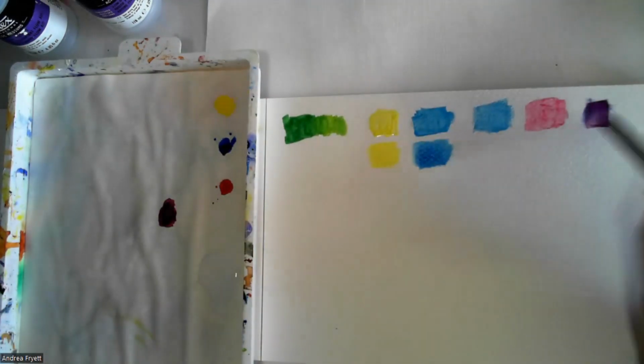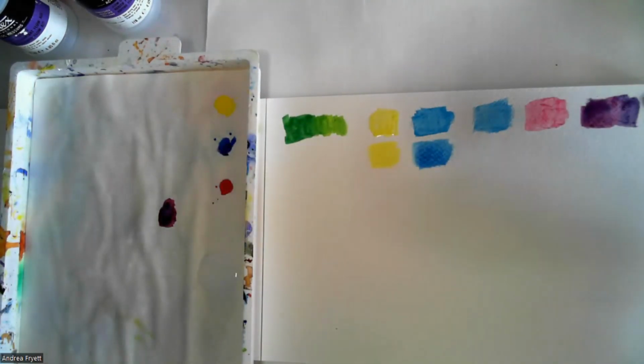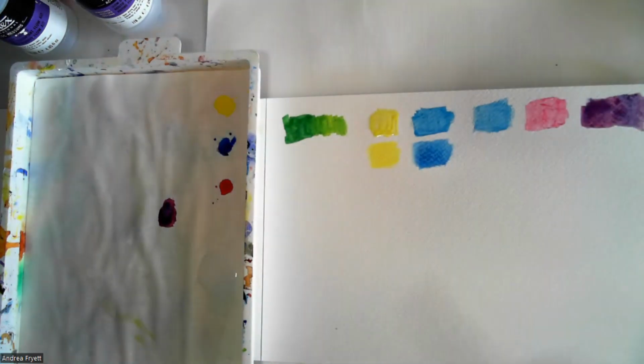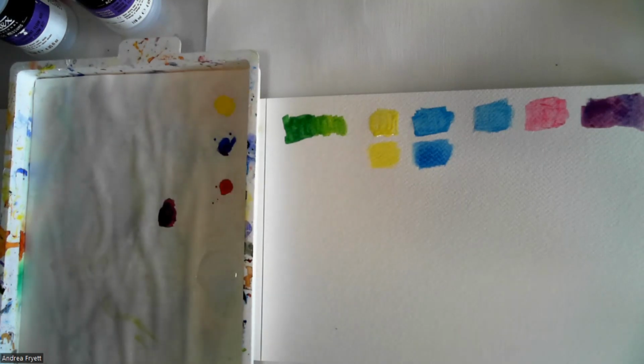And again, depending on how much red or blue you put into this mix, it's going to change the color of purple that you have, whether it's more of a blue cast or a red cast.